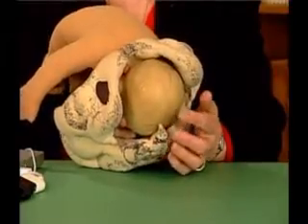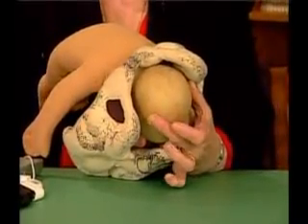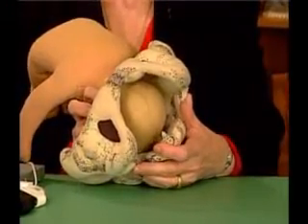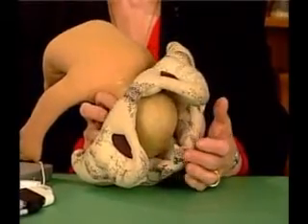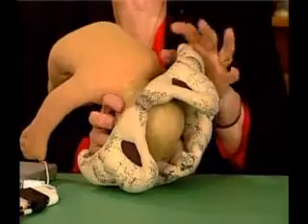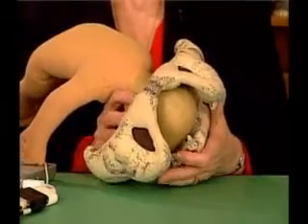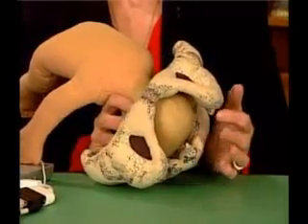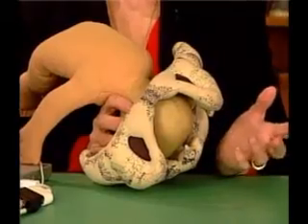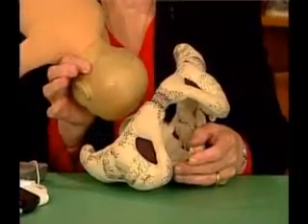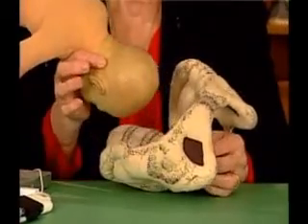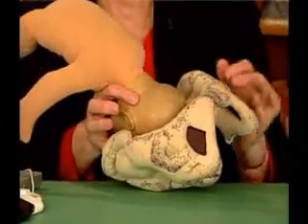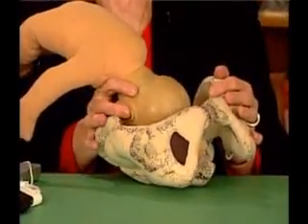So station is the location of the presenting part, usually the biparietal diameters of the head, in relationship to the ischial spines. And station 0 is important because when the baby's head is snugly in the pelvis, engaged at station 0, it means that should the membranes rupture, the cord is very unlikely to prolapse. But if the membranes rupture when the baby's head is high, it would be easy for the cord to prolapse as the water goes gushing out. So station is important to note.